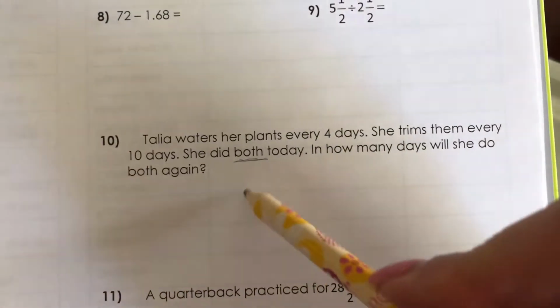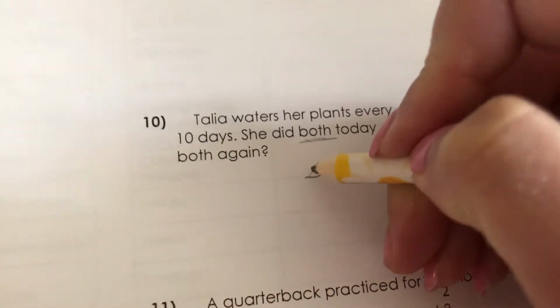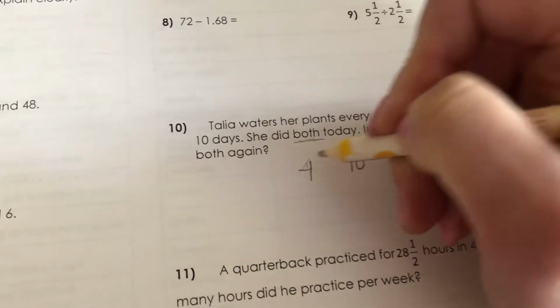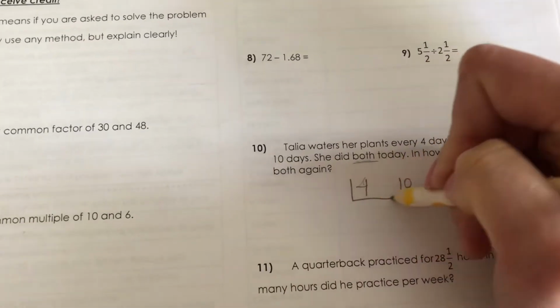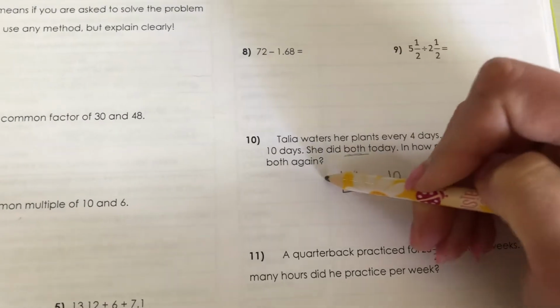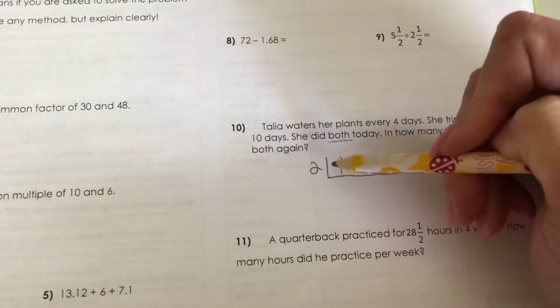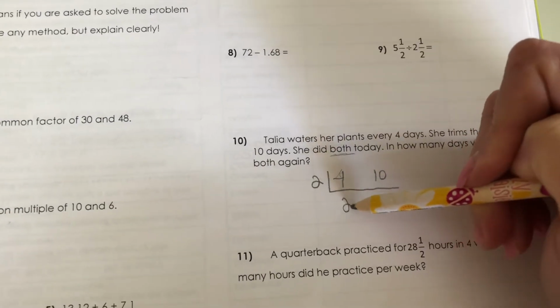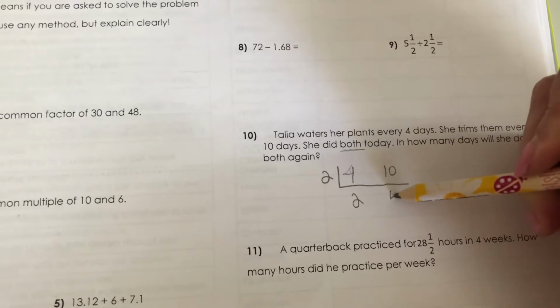So again, I'm going to put 4 and 10 inside my little division house. It's hard to do this and record at the same time. I'm going to divide both of these by 2 because they are both even numbers. 2 goes into 4 2 times. 2 goes into 10 5 times.